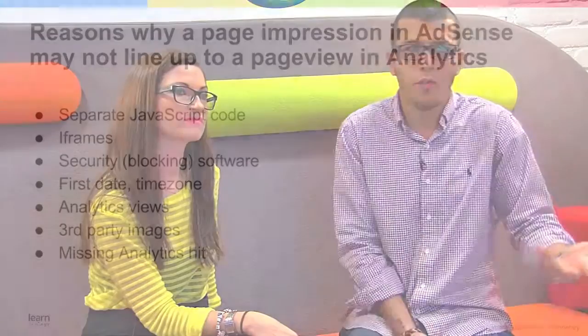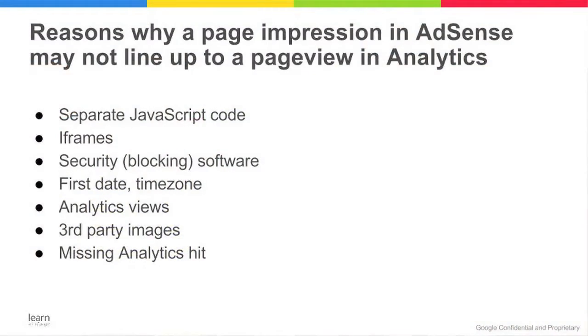And in addition to these three main topics, there are also some other things that you need to know. For example, there are separate JavaScript codes. Analytics JavaScript code is technically different than AdSense code, and AdSense counts a page view when AdSense code is executed, and Analytics counts a page view when Analytics code is executed. And on some occasions, since they are on different parts of your site, one of the codes could be executed, whereas the other one won't be executed.